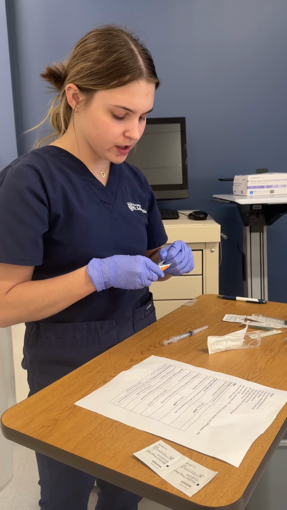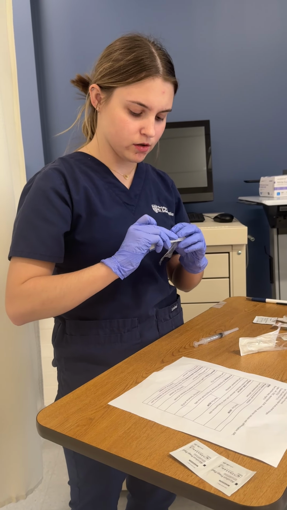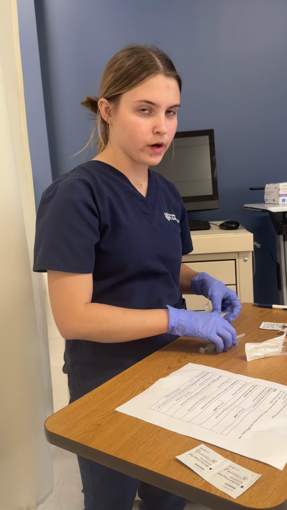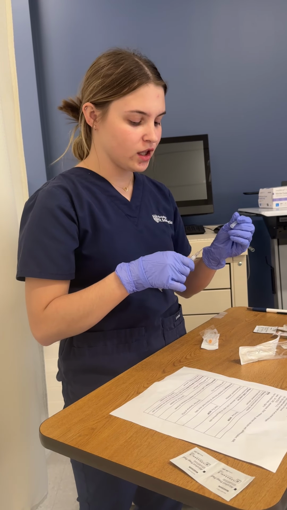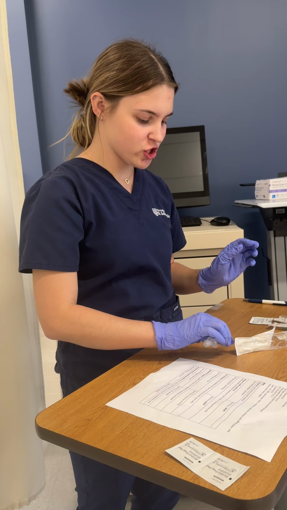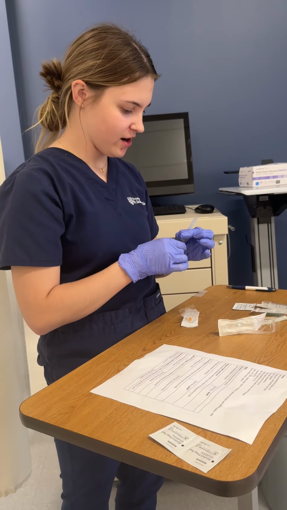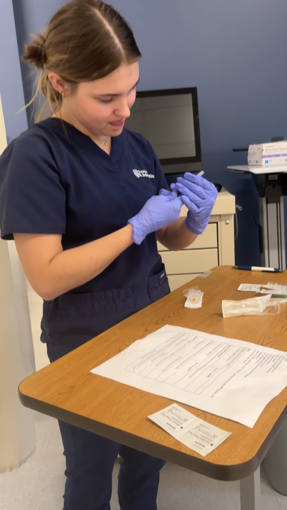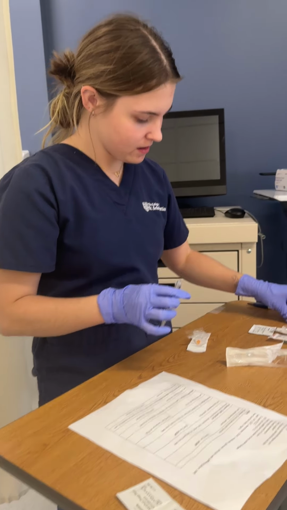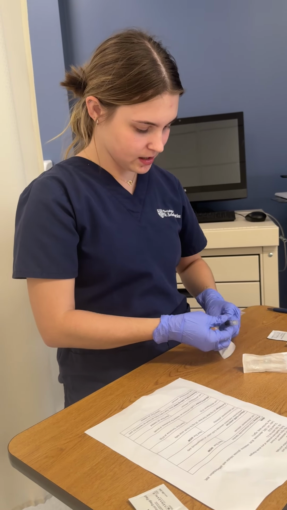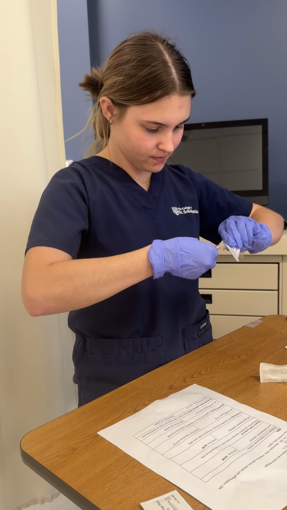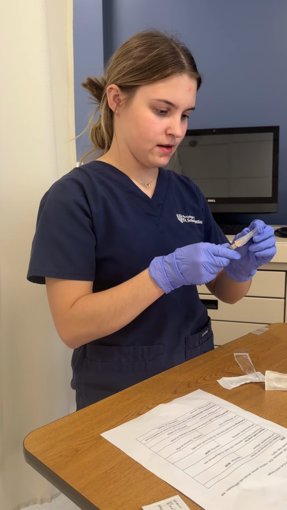If the client was obese, we would think about using a 1 1/2 inch needle. So I'm just gonna recap that again like that because I accidentally took it off. Okay, and now we're gonna put this on. Okay.